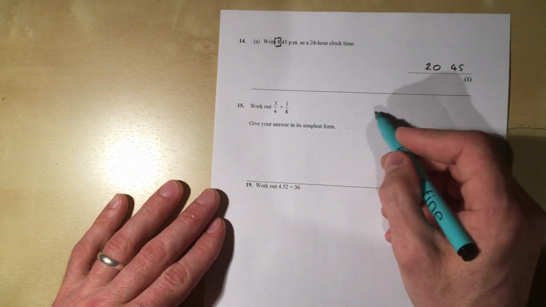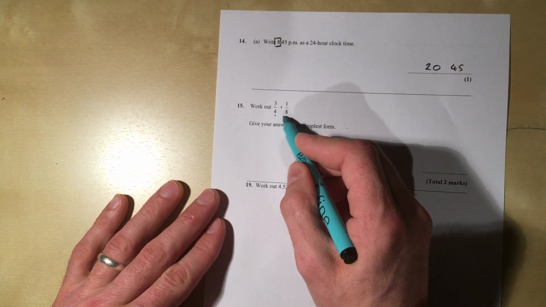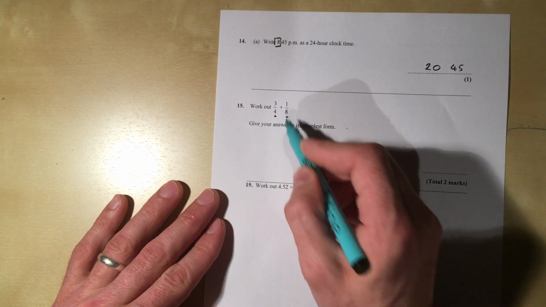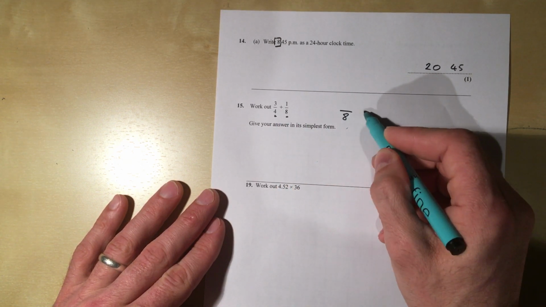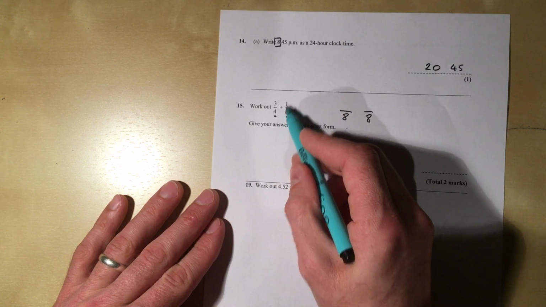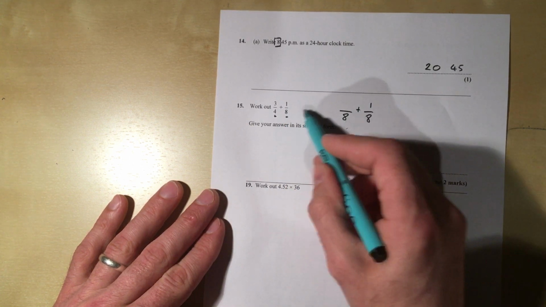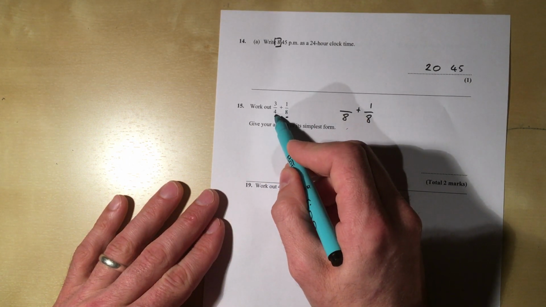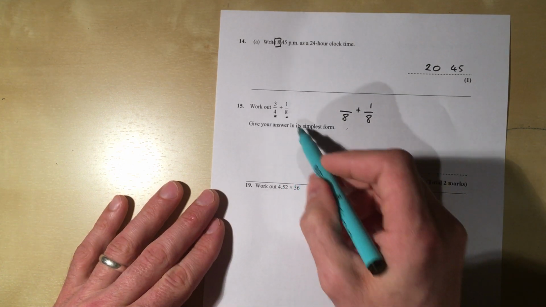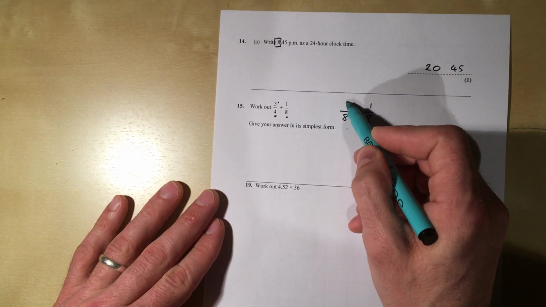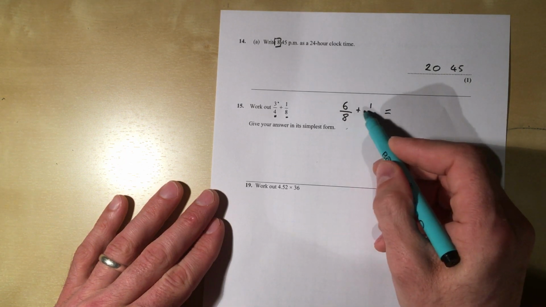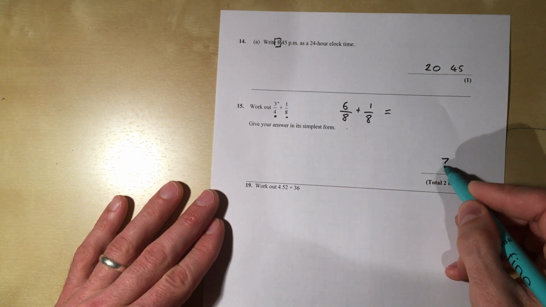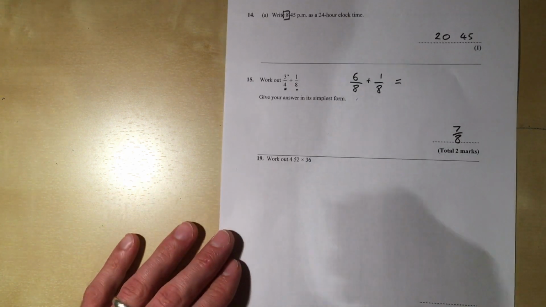3/4 and 1/8. Well, we need to write these both with a common denominator. Now 4 and 8, the best common denominator to use here would be an 8. They both fit into 8. So we write them both over 8. 1/8 is already over 8, so we just leave it as a 1. 4, to turn that into an 8, I've timesed it by 2. So 3, I'm going to times by 2 as well. And there's a 6. 6/8 and 1/8 makes a total of 7/8.